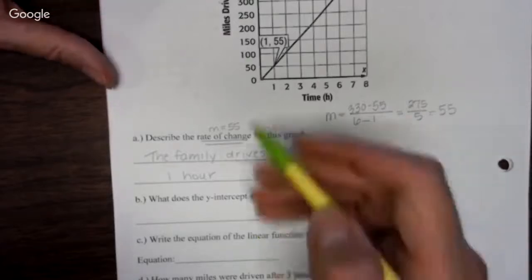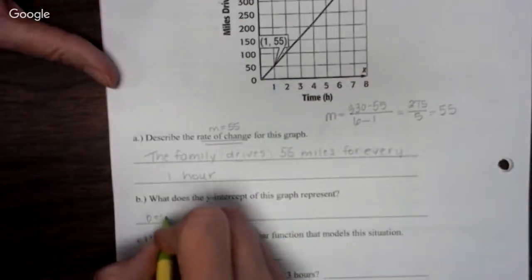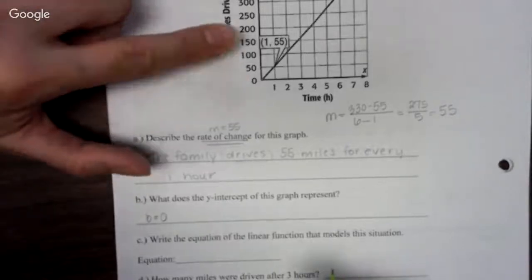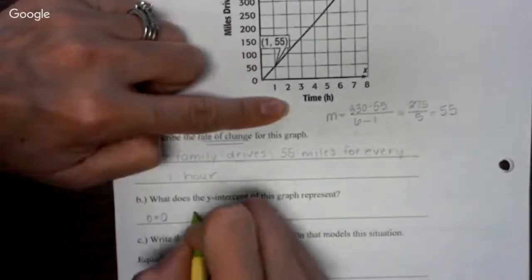All right, so what does the y-intercept mean? The y-intercept is 0, so that means at 0 hours, 0 miles were driven.